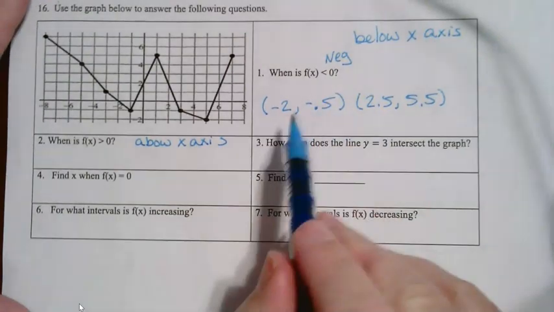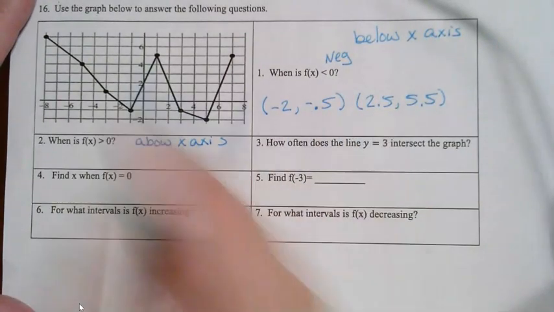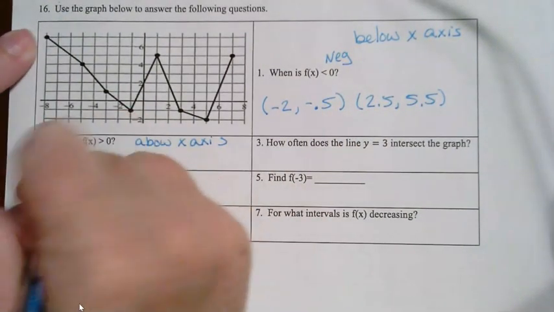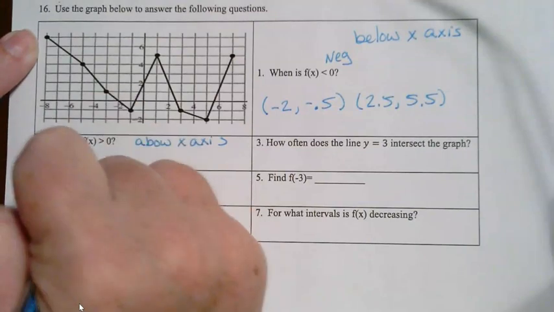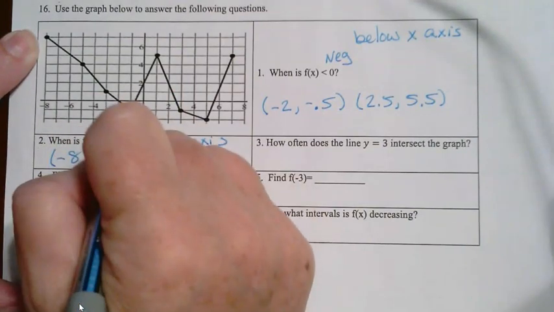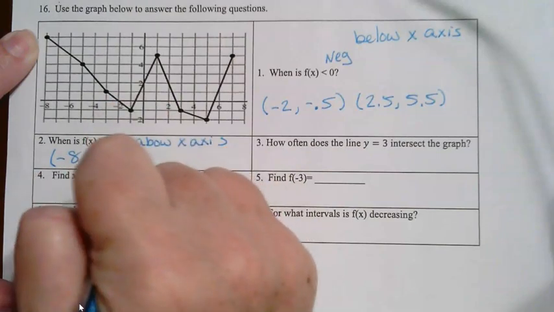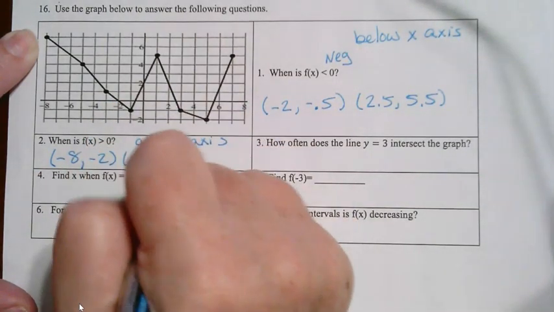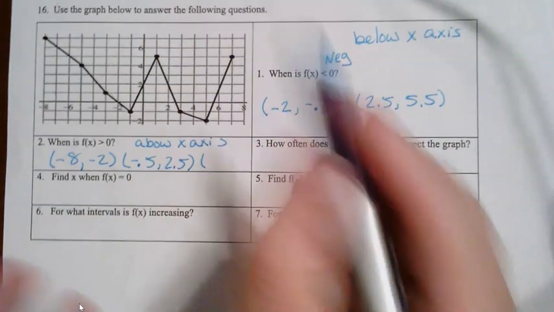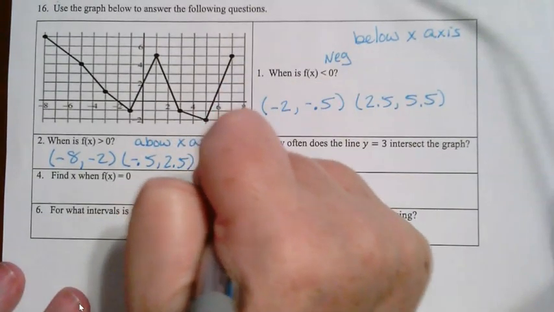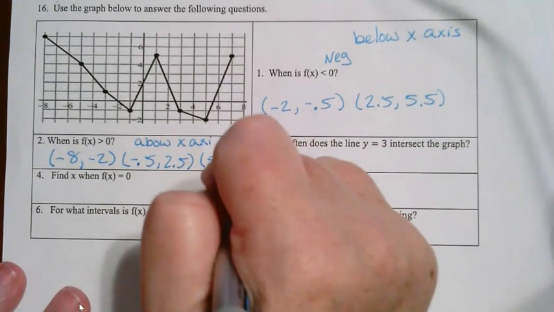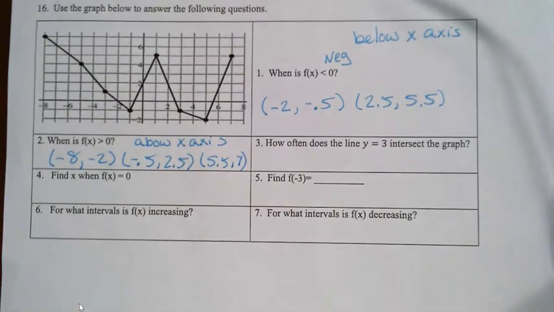Okay, if you're worried about brackets and parentheses, please don't be. Okay, so we're above from negative 8 all the way to negative 2, negative 0.5 all the way to 2.5, and then 5.5 all the way to 7. Okay.